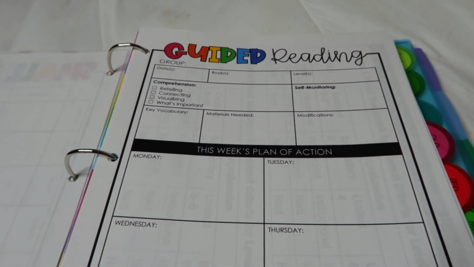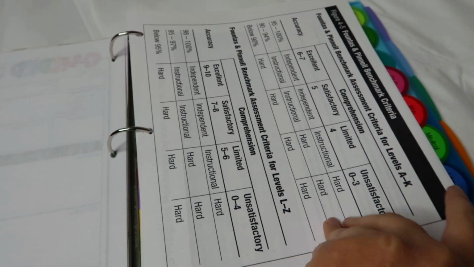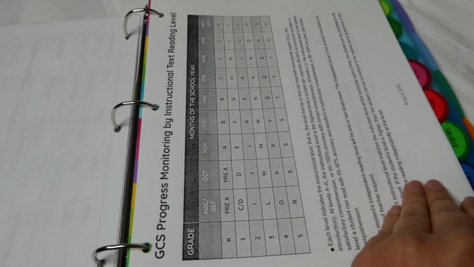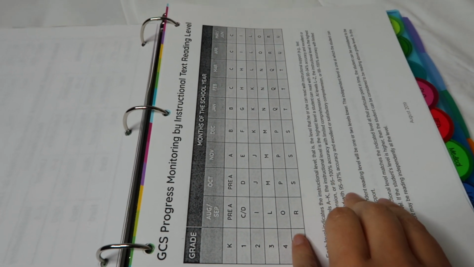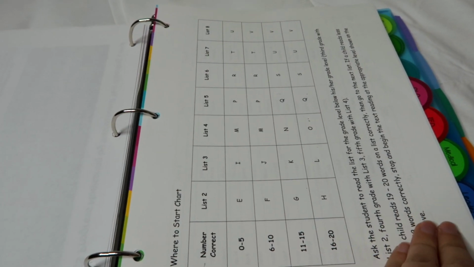And then because we are Fountas and Pinnell, I have a lot of the Fountas and Pinnell resources. So when we're doing benchmarking, I know what level they're at, and then some for progress monitoring, and then some of the word sorts to find out what level to begin a student who's new to our district at.